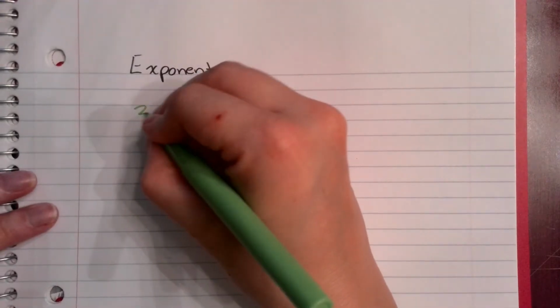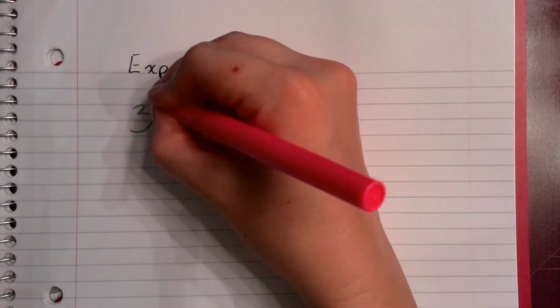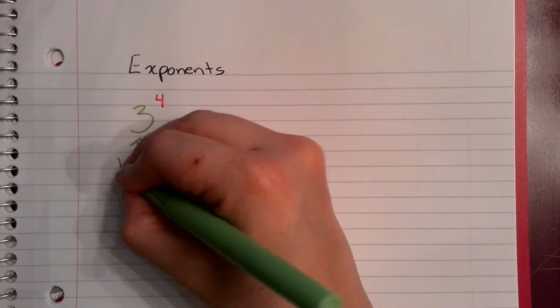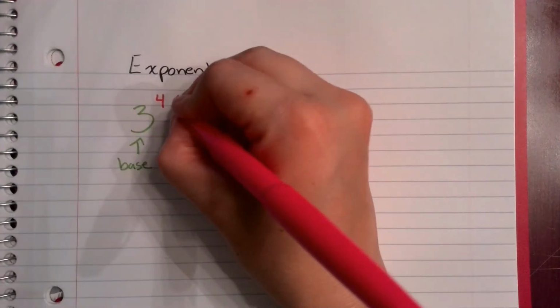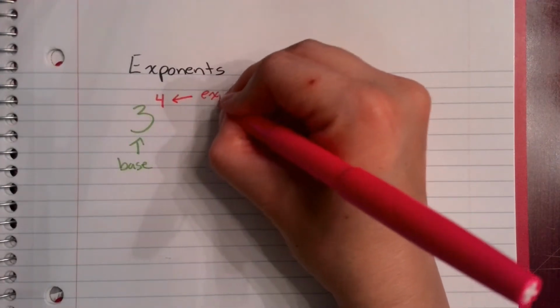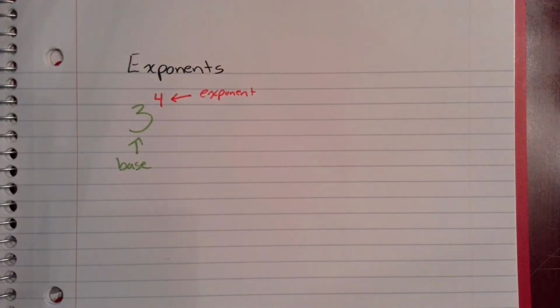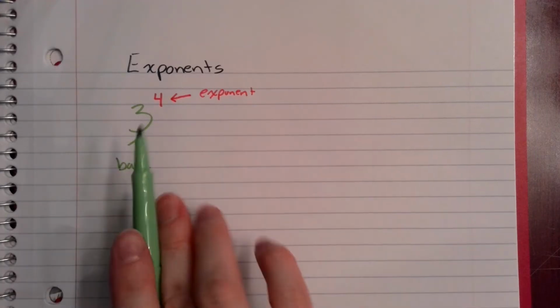An exponent is basically you have a number like 3, and you have an exponent, like maybe a 4, that's in the corner. So 3 is called the base, your base number, and then the 4 is your exponent. This exponent represents the multiplication that's occurring over and over again of the base.